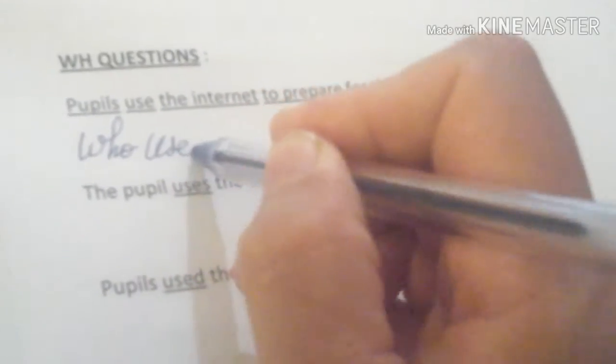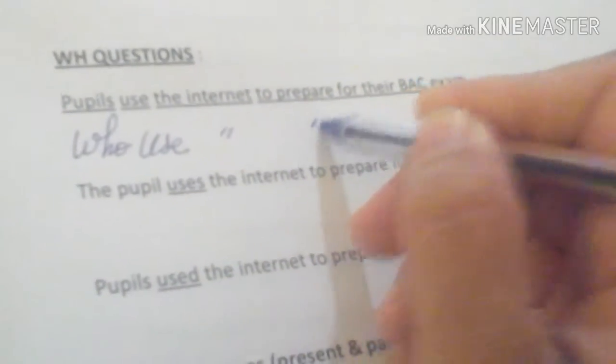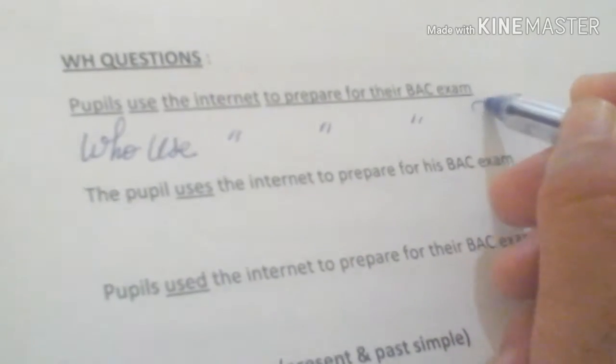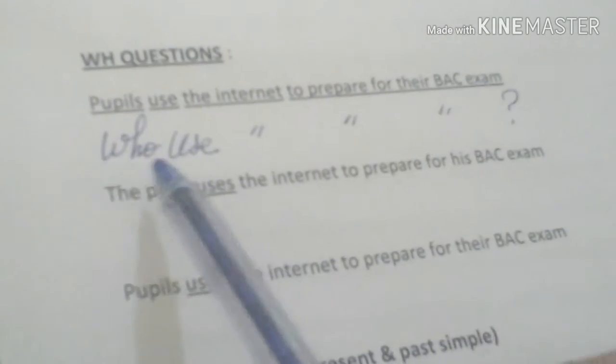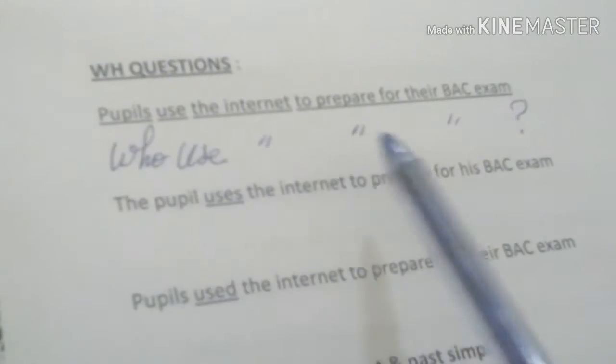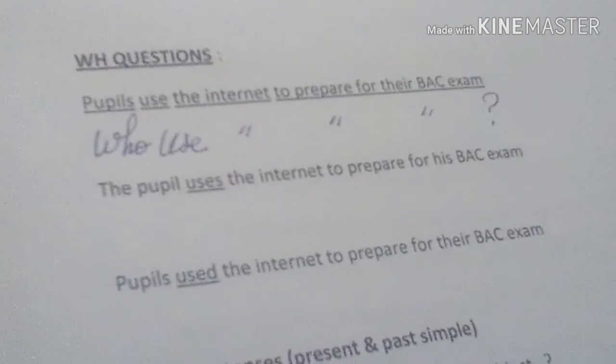Who use, and the remainder of the sentence. No change here. Question mark. Who plus the verb plus the remainder of the sentence. Of course, when you ask about the subject, do not write it. If you write it, it will be a mistake.